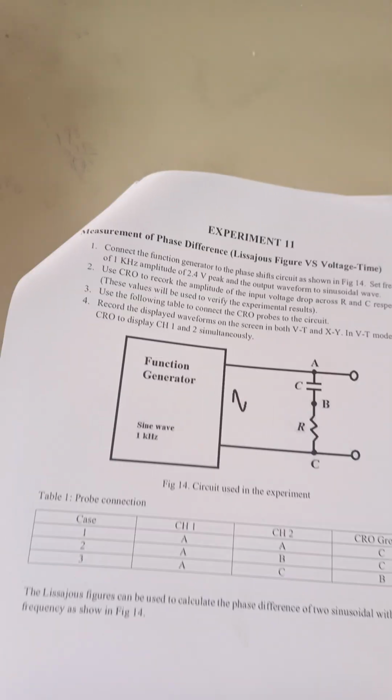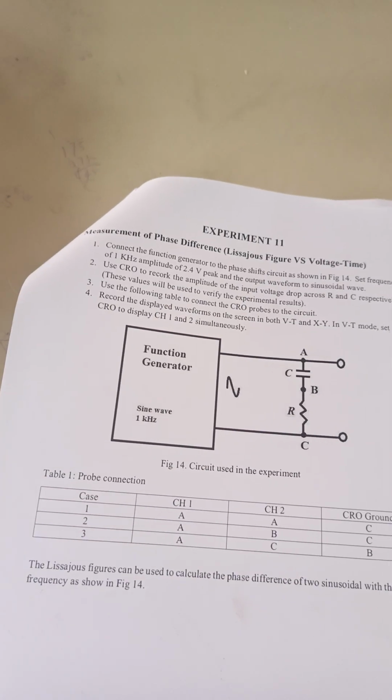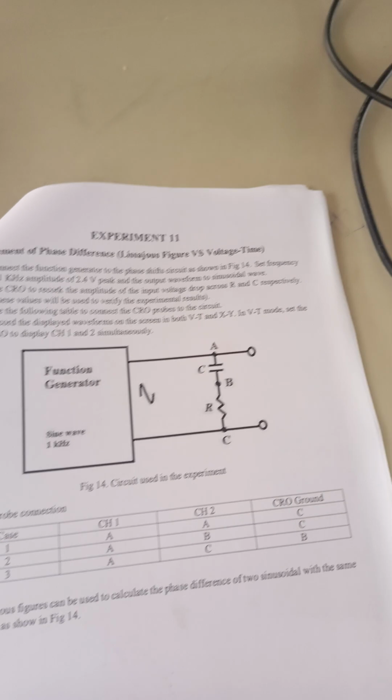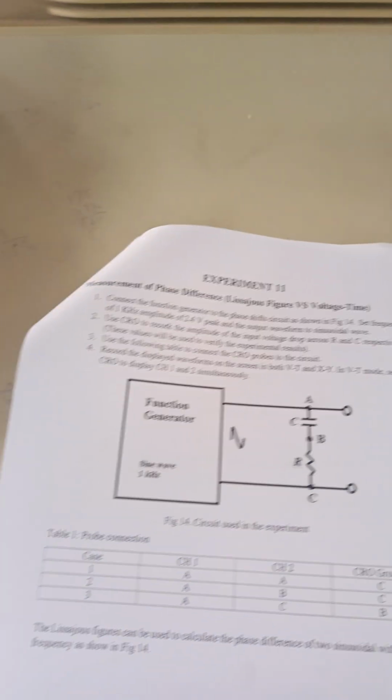Today we'll be looking at the measurement of phase difference using the Lissajous figures or Lissajous curve. This is also known as the Bowditch curve or the Bowditch figures, by Nathaniel Bowditch.